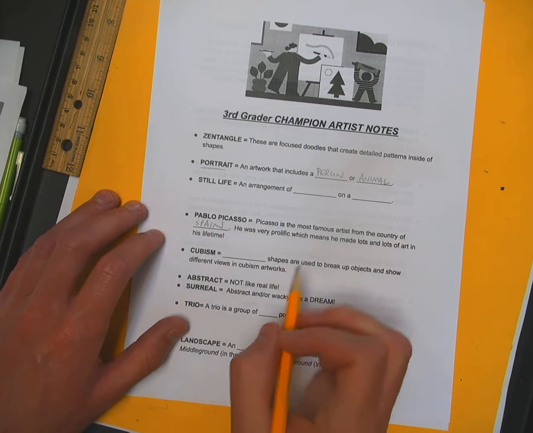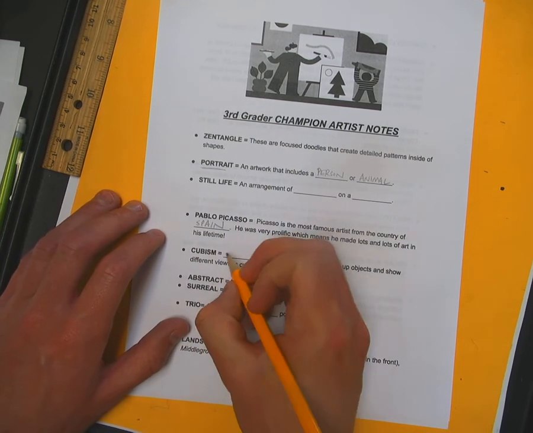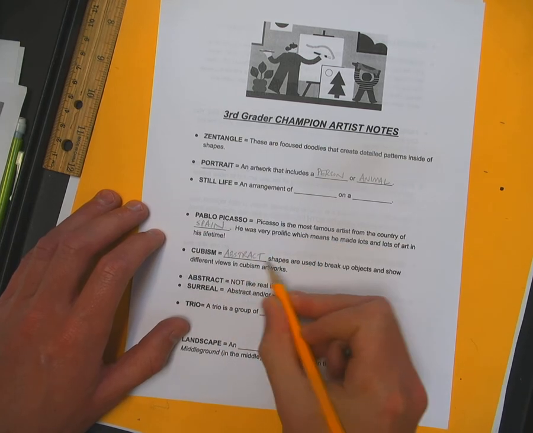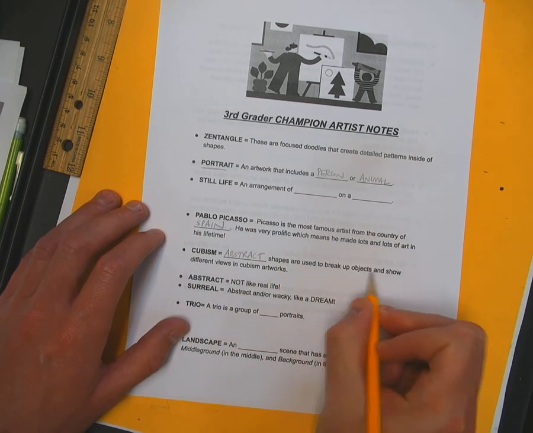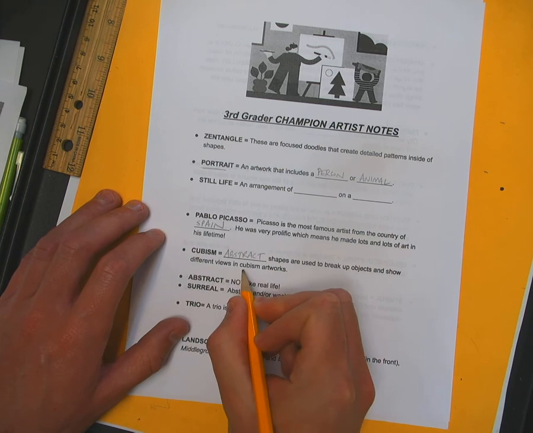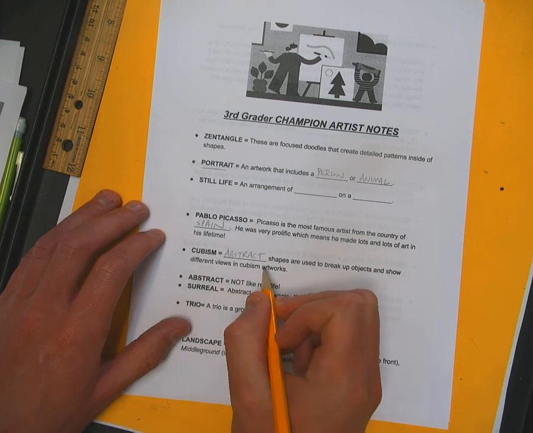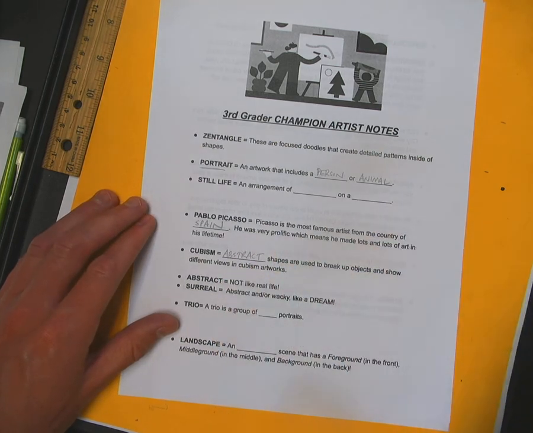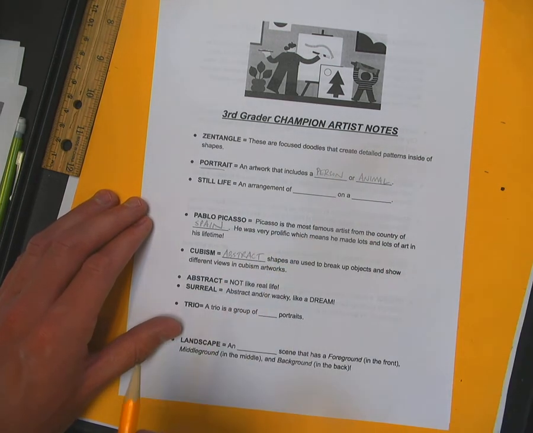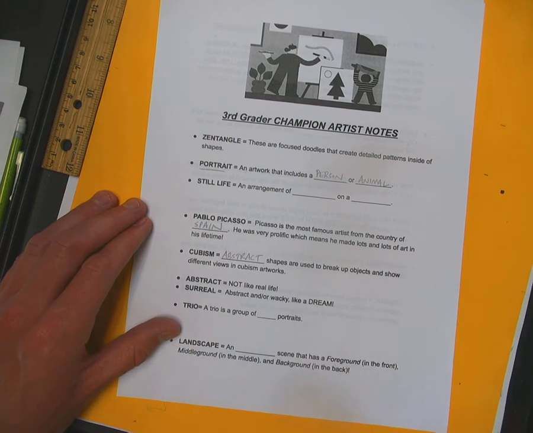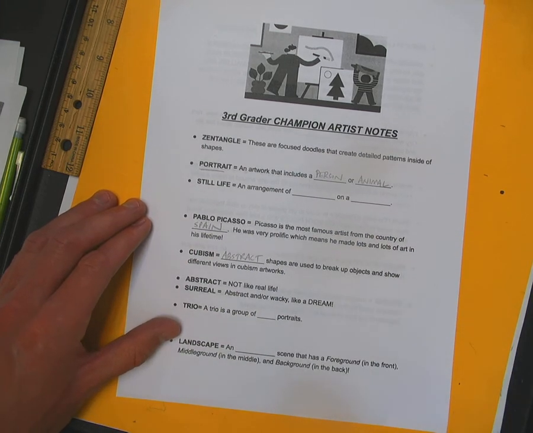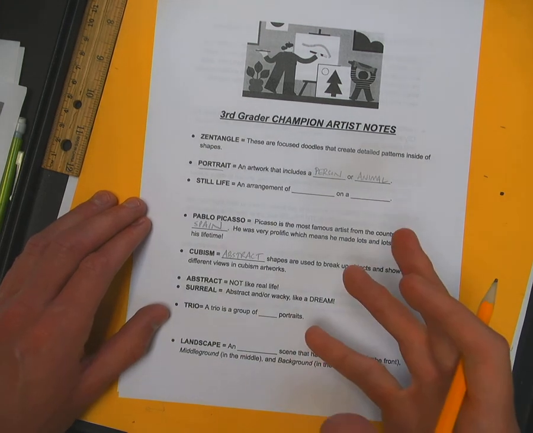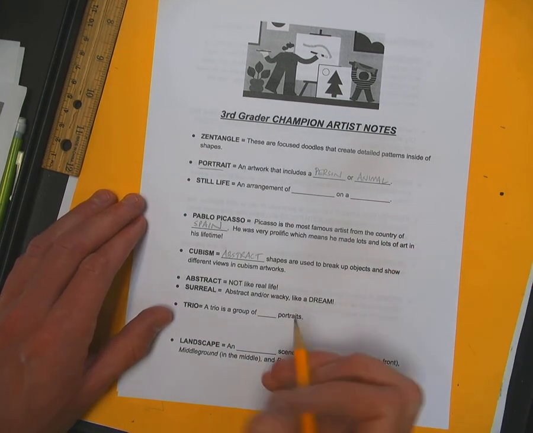So Cubism is abstract shapes. And those abstract shapes are used to break up objects and show different views in Cubism artworks. So sometimes you would see an artwork of a person where they're turned sideways, but you still see both eyes, or the nose straight on, or the mouth straight on, or both ears, even though in real life you would only see one. So multiple viewpoints at once.